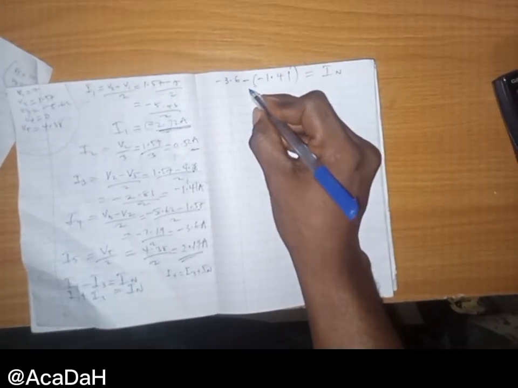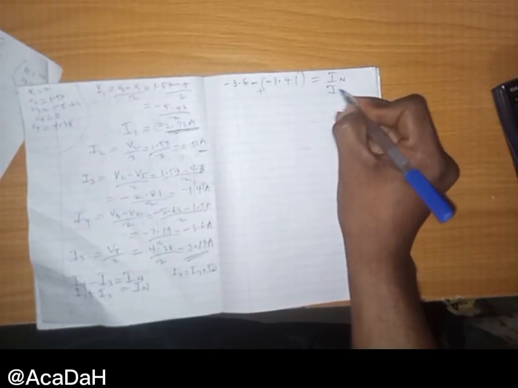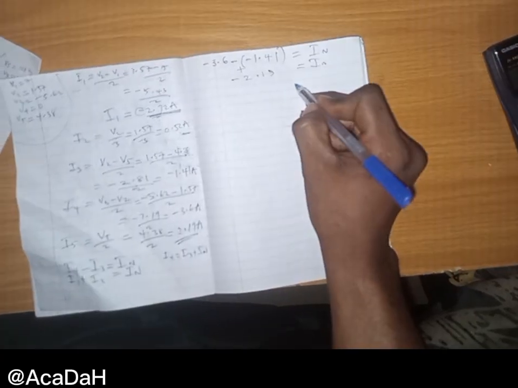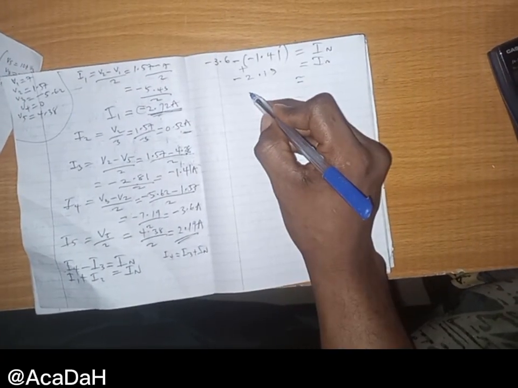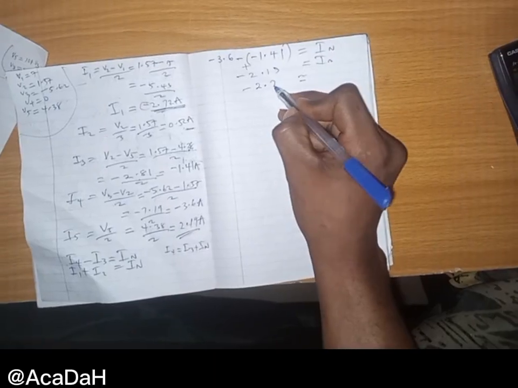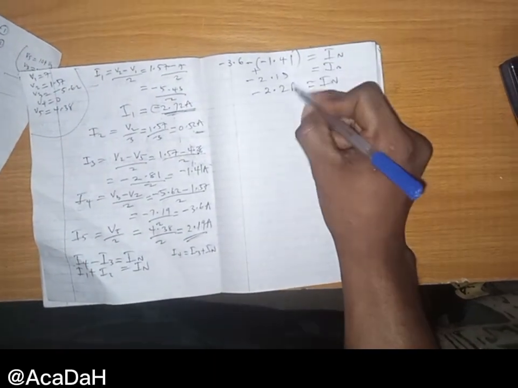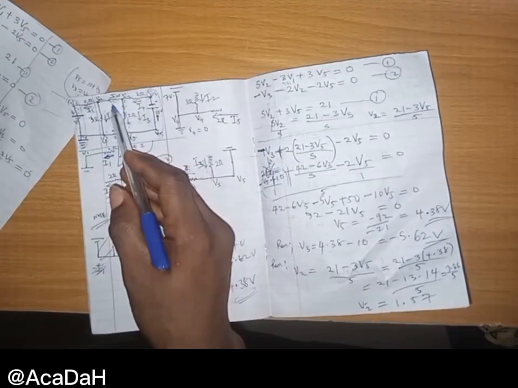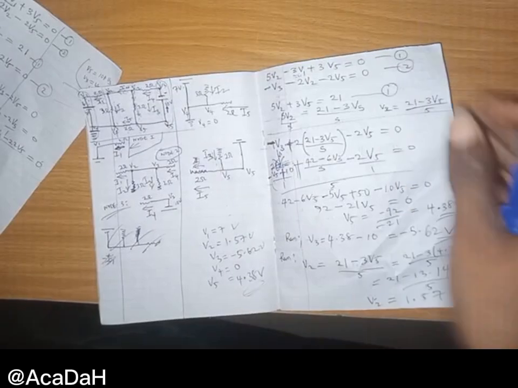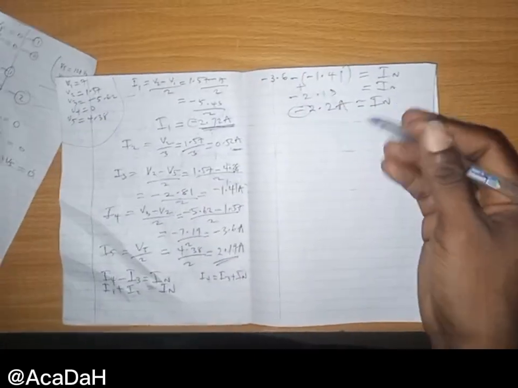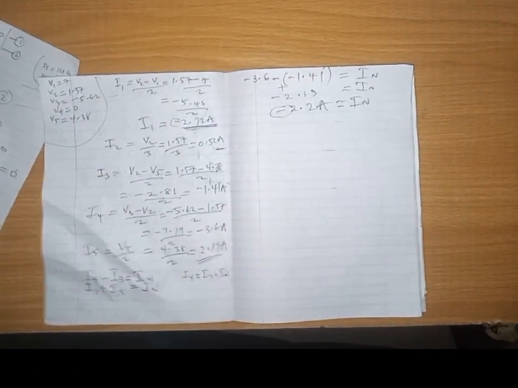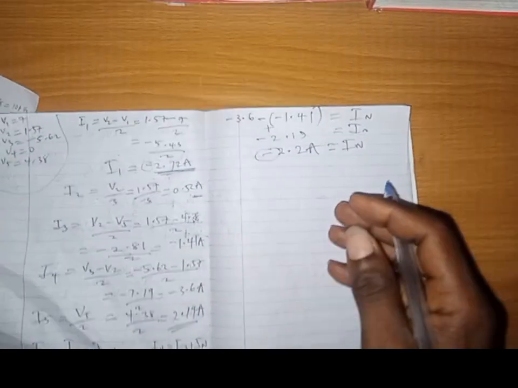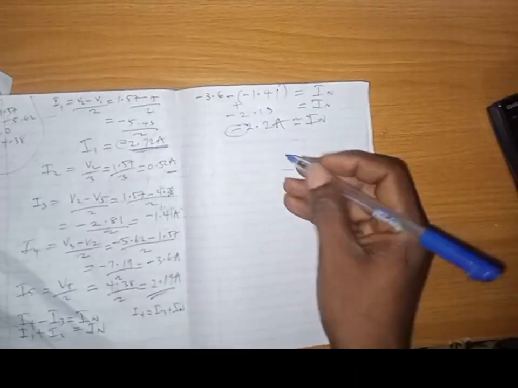So by the time you do it, this changes to plus, so IN will be equal to minus 2.19, which is approximately minus 2.2 ampere. And you need to note that this minus just shows that it is decreasing, and it's true because it's going towards the ground, so it's decreasing. It's in that direction. I hear some people say it shows you chose the wrong side. No, we did not choose the wrong side. It's just to show you that the current is decreasing.